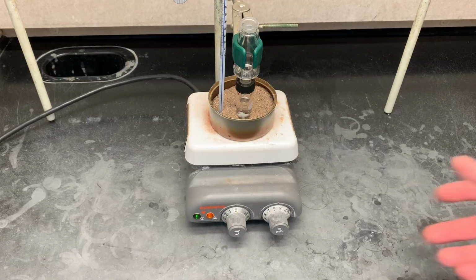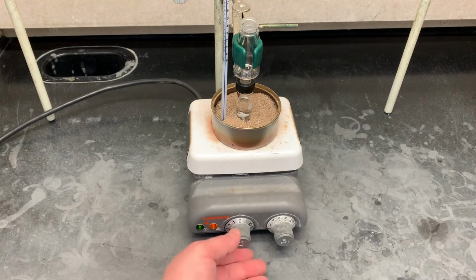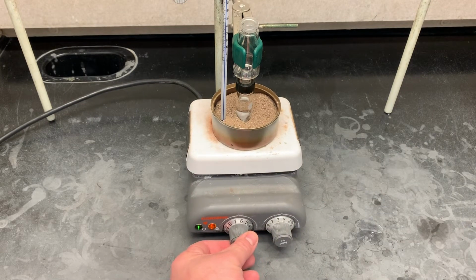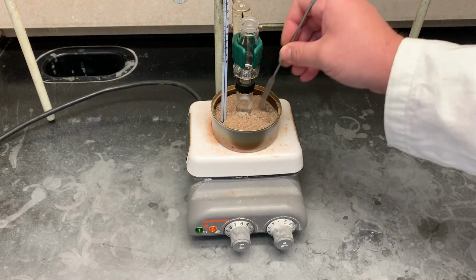Make sure your spin vane is centered perfectly forward, back, left, right, otherwise it won't spin that fast. If it doesn't spin that fast, you don't get even heat distribution, and this will take longer. I recommend shoring up the sand on the vial to increase contact.